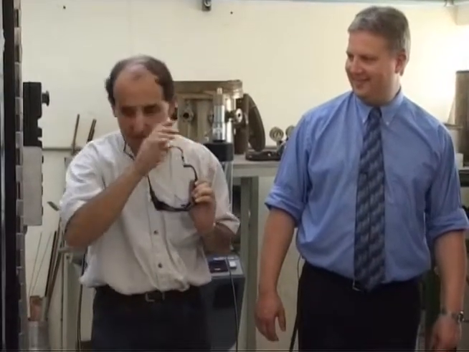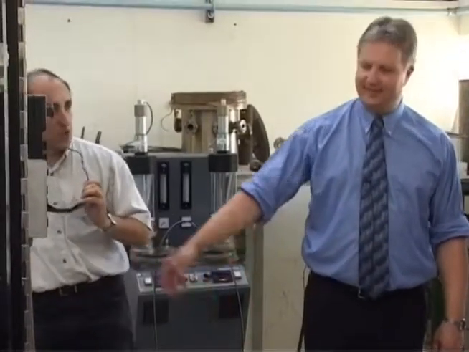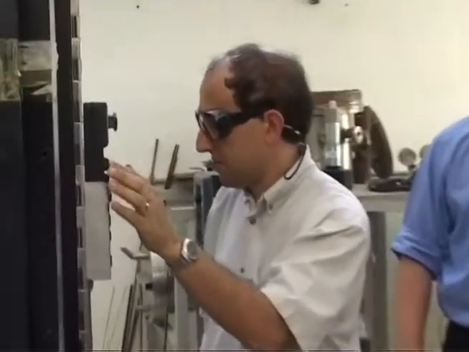Now I'm putting on my glasses not because I want to be safer than you, but just in case I have to go around this way for some reason, it's better to be safe.